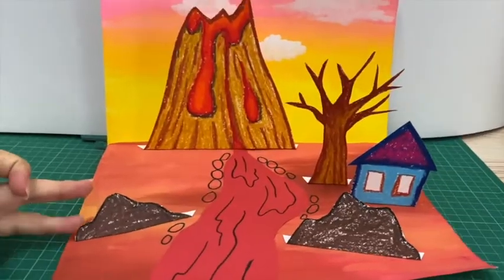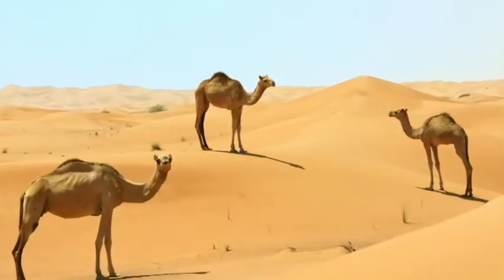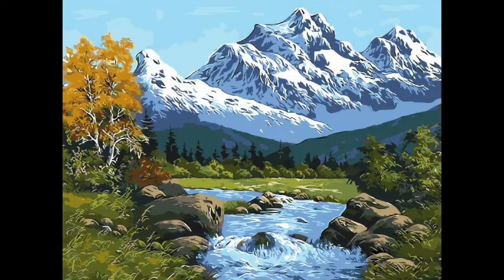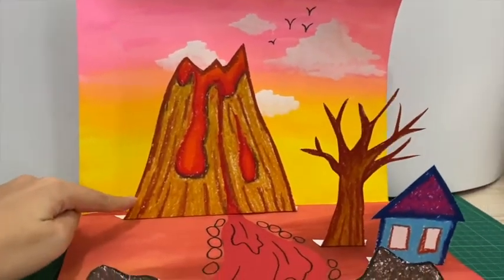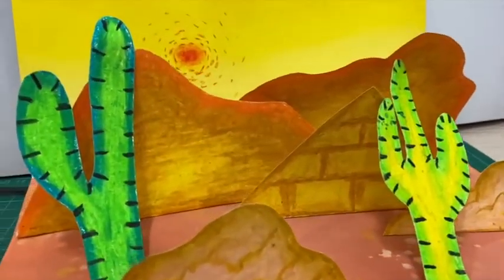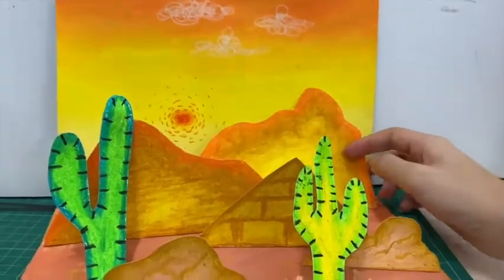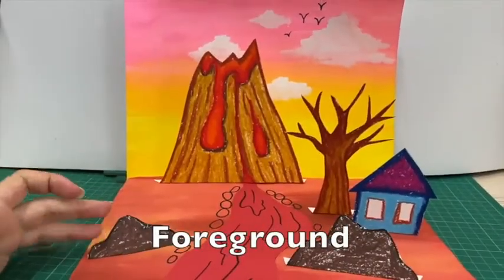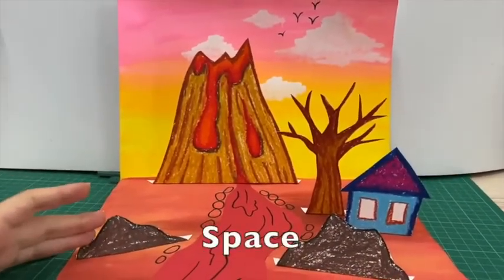So I want you to think about what kind of landscape you want to create. Do you want to create a desert, or do you want to create a jungle in a hot country? How about snowy mountains? In this lesson, we're going to learn how to blend different colors together, and then we are also going to create some landscape elements to fill up our space. We're going to learn about background, midground, and foreground. These are the elements that we look at when we are talking about space.